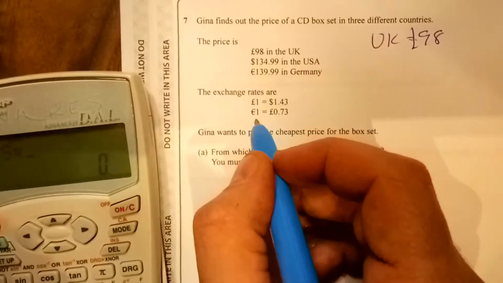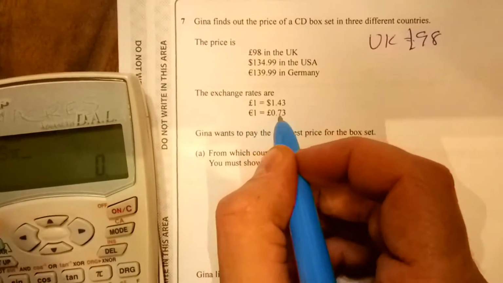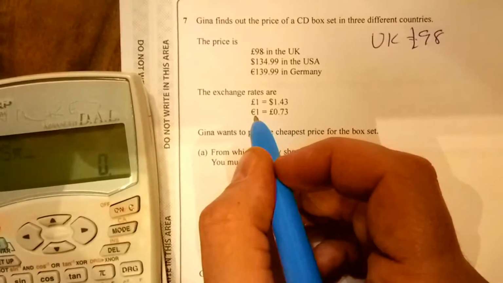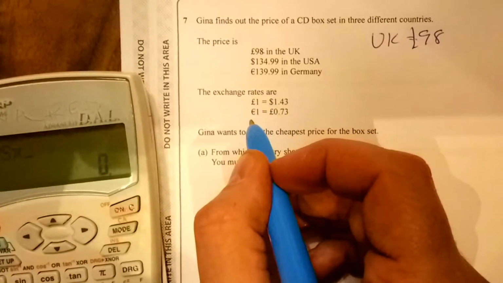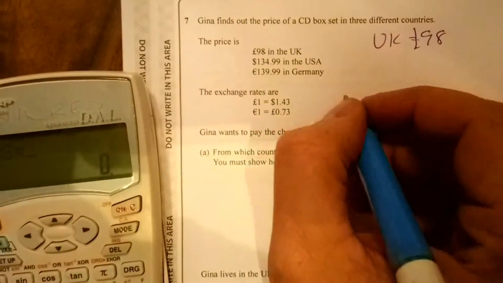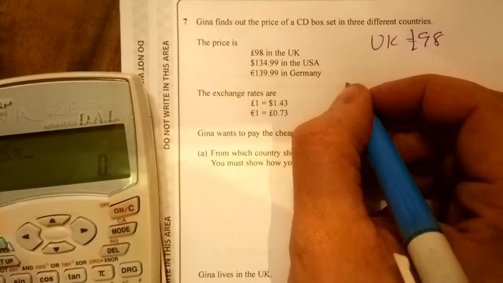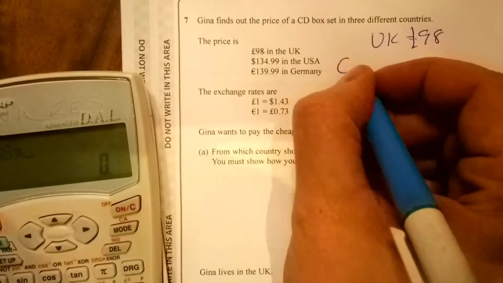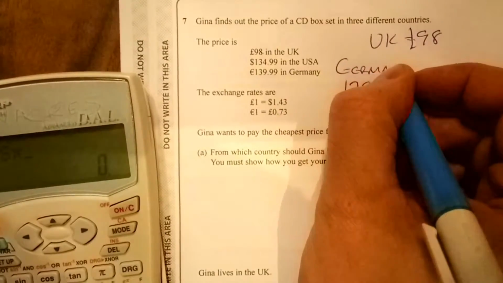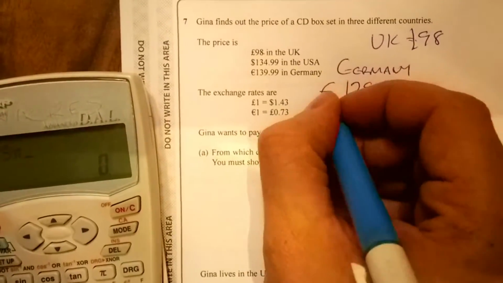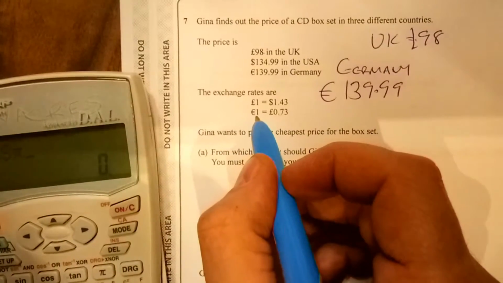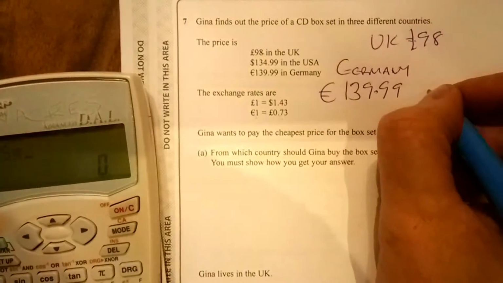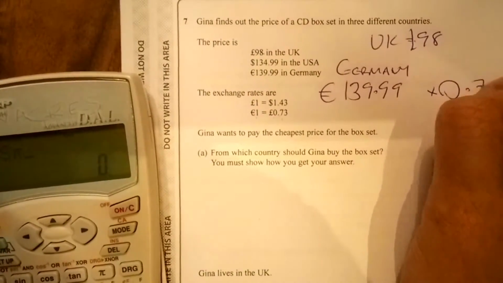Now, if you think about exchange rates, if I'm going across, I times it because that says 1. If I'm going the other way, I divide it. So let's do Germany first. So I've got 139.99 euros. Now it's €1 equals £0.73, so I'm going to times this by 0.73.